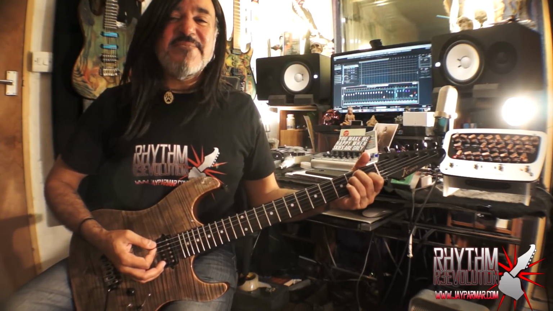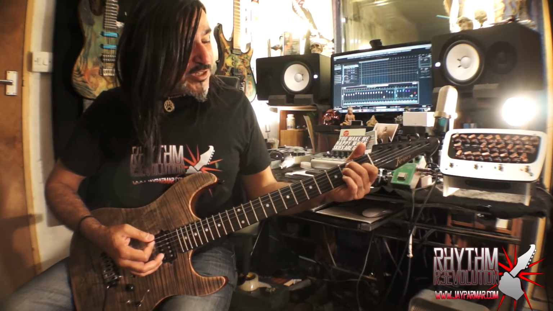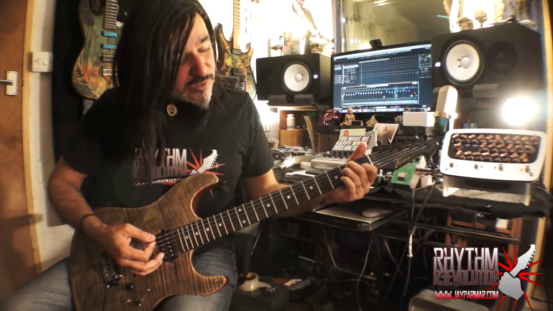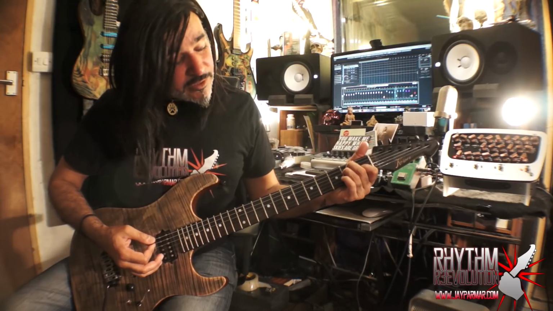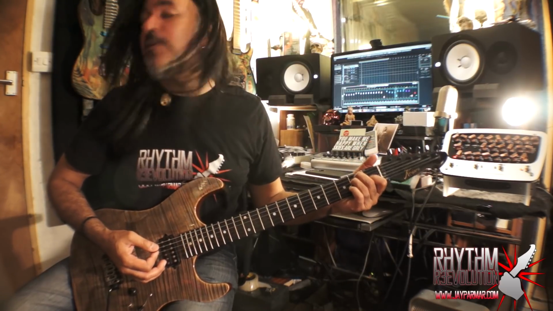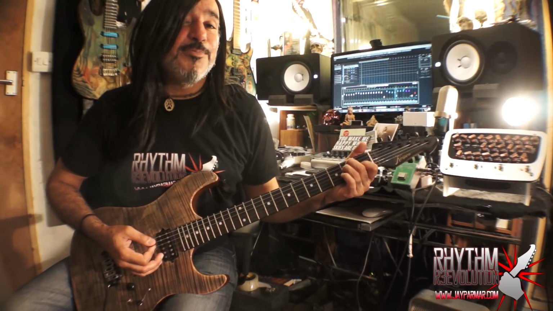Then I'm going to an E major chord, so open E string, 2nd fret of the A string, D string, the 1st fret of the G string, open H string and open E string.